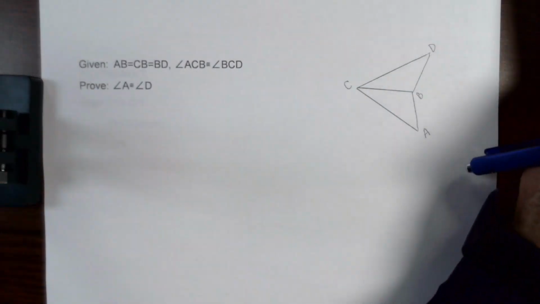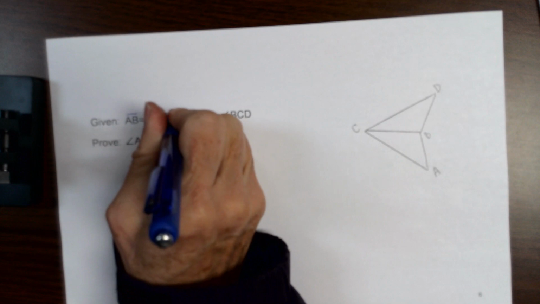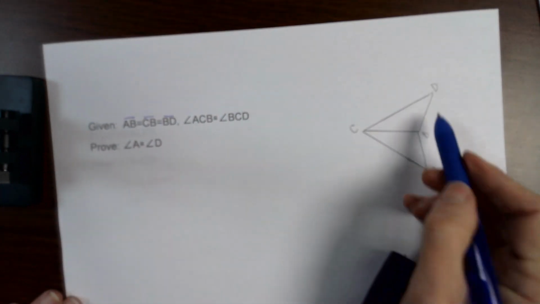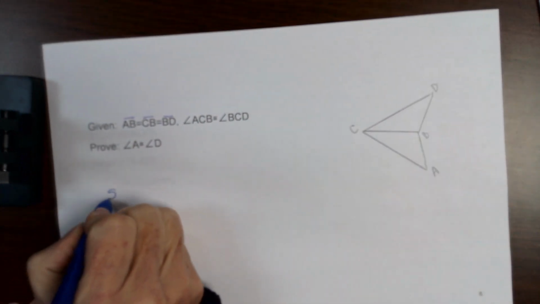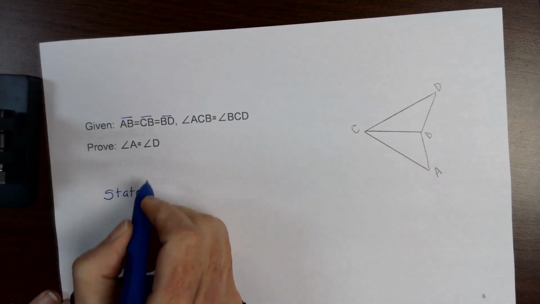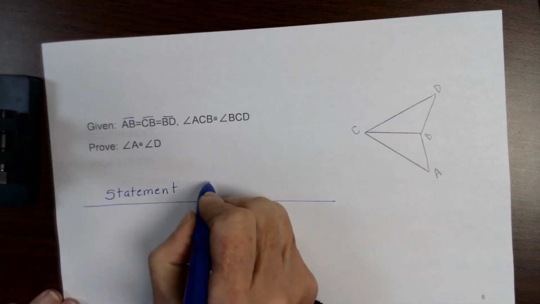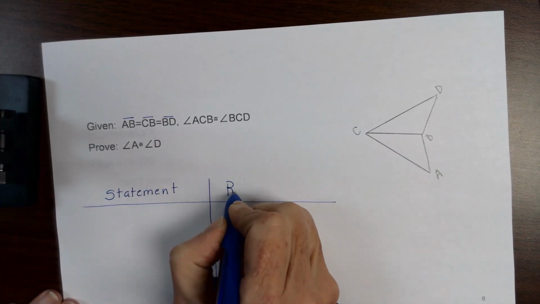All right, now let's do a proof on these. I know this information. I've got an illustration, so I do my statement. I don't have to rewrite that because it's already written down for me. My reason.